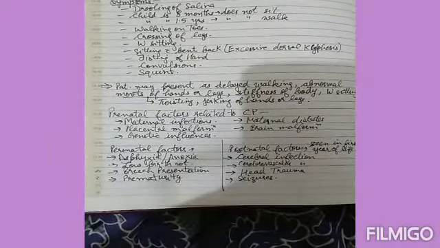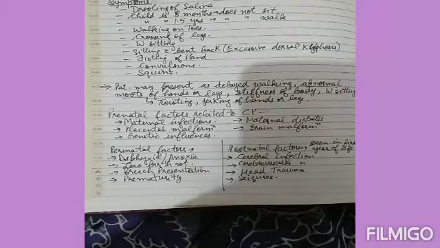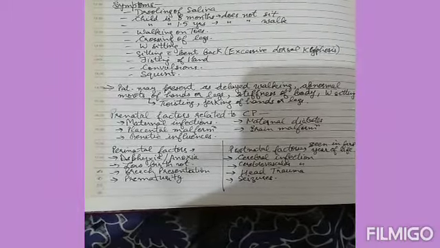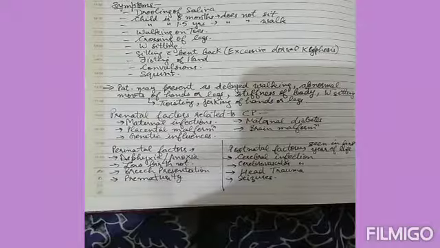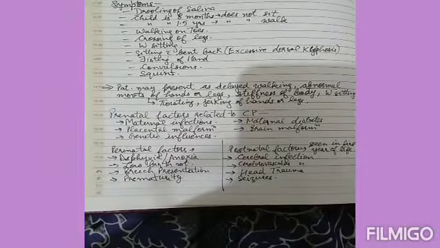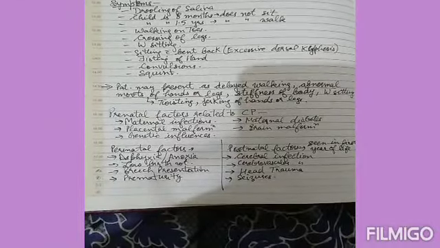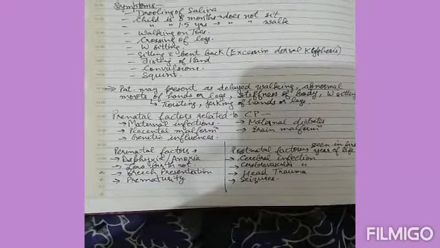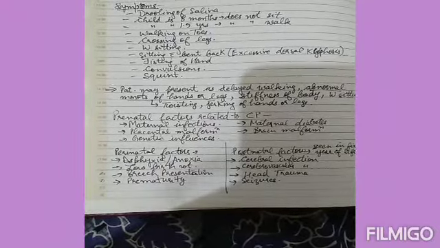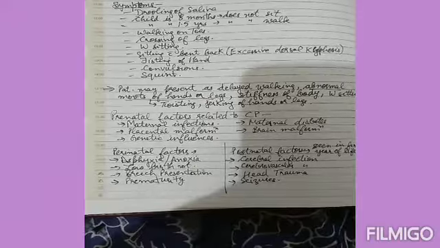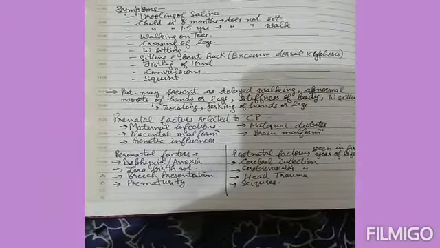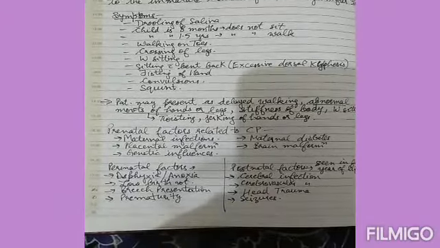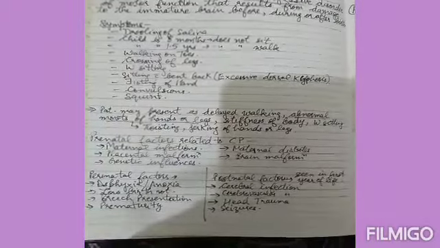Now, perinatal factors could be asphyxia or anoxia, that is lack of oxygen to the brain of the child during the birth. If the child has low birth weight, if there was breech presentation, and also prematurity, those could be perinatal factors related to cerebral palsy.